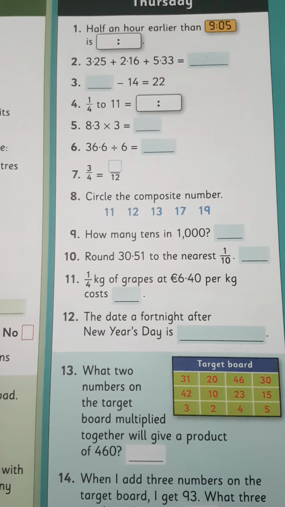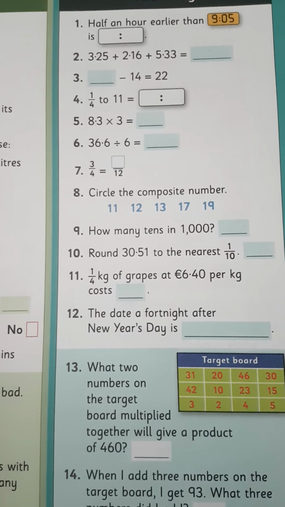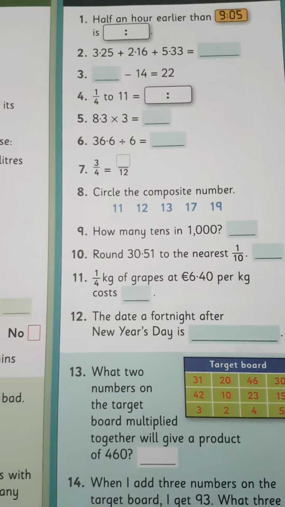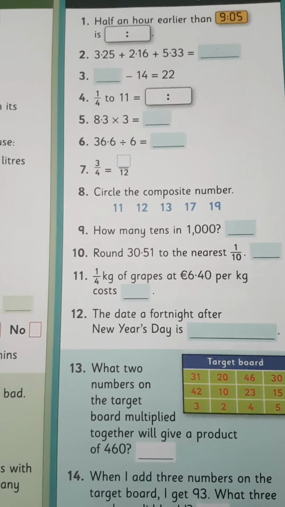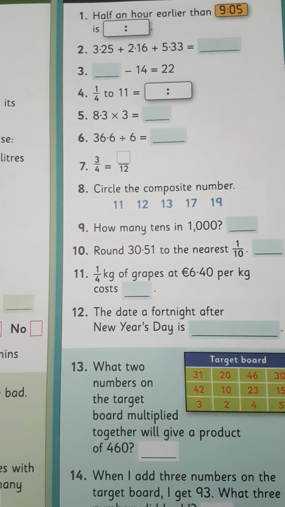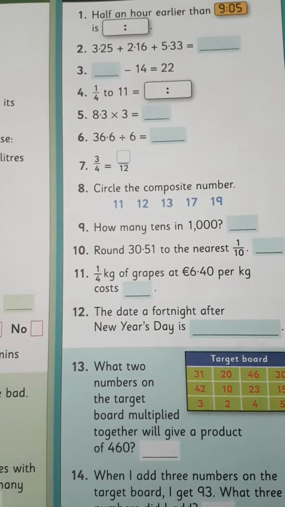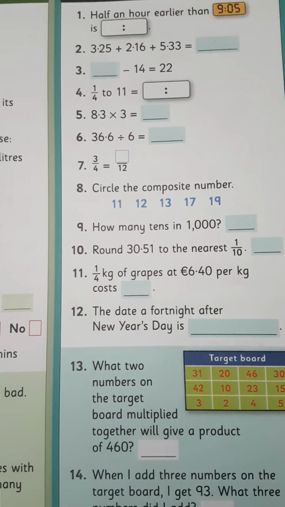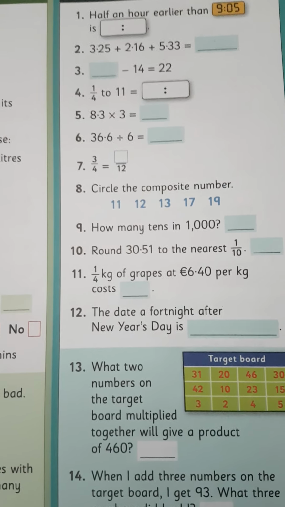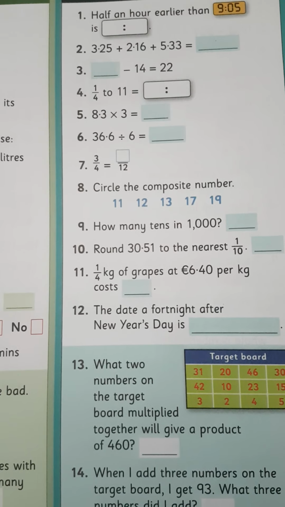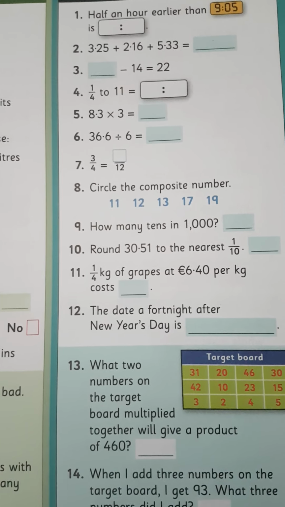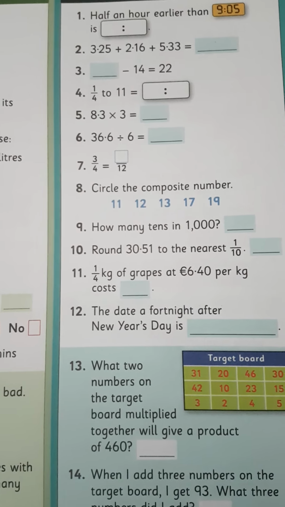But you could have used your fraction wall there if you wanted as well. So question 8, circle the composite number. Now we haven't done this. So if you found this very tricky yesterday and you skipped it, don't worry. So a prime number is a number that can only be divided by itself and 1. So a composite number is the opposite of that. It can be divided by itself and 1 and other numbers as well.